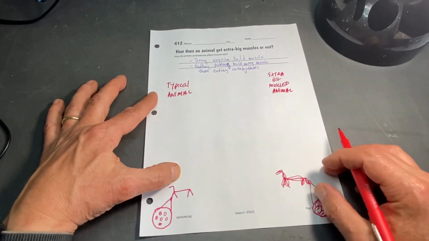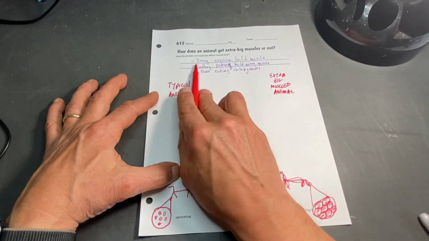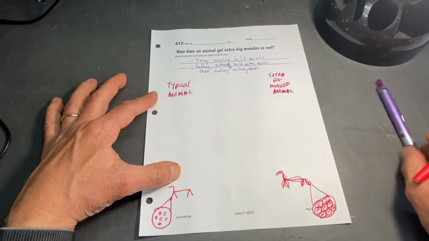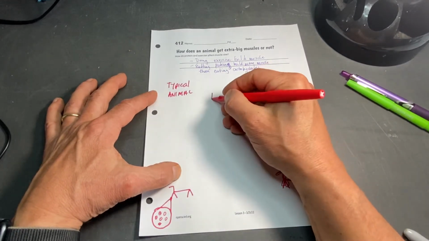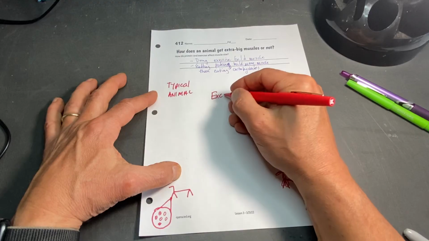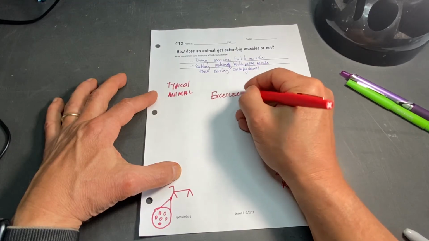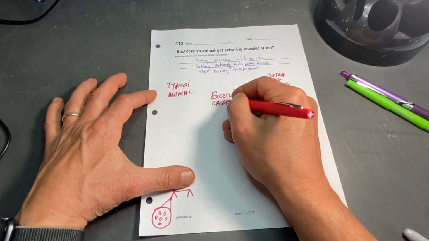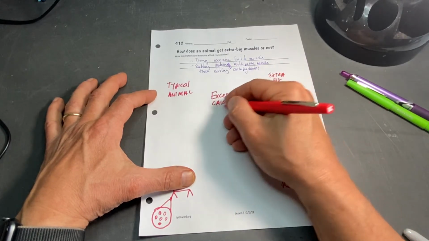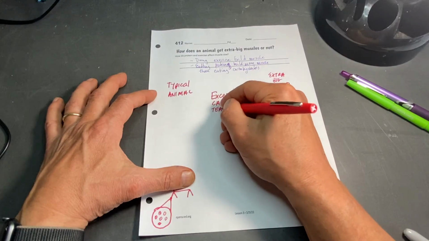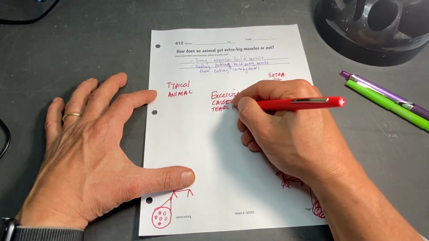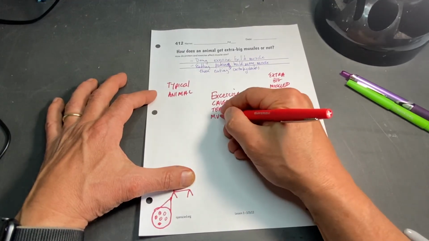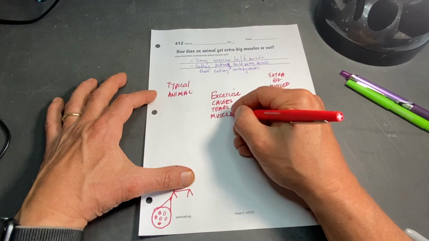The question is, how do we get that? And there's 2 factors we saw: doing exercise, and eating a special diet. So we're going to start with exercise. And we remember that the way exercise works is it causes little tiny micro tears in the muscle fiber. So when you exercise, you break down your muscle fiber and you make these little tears in it.